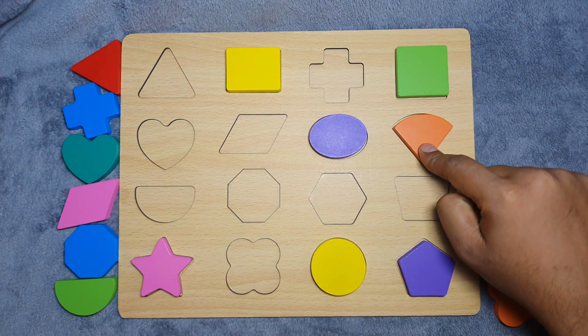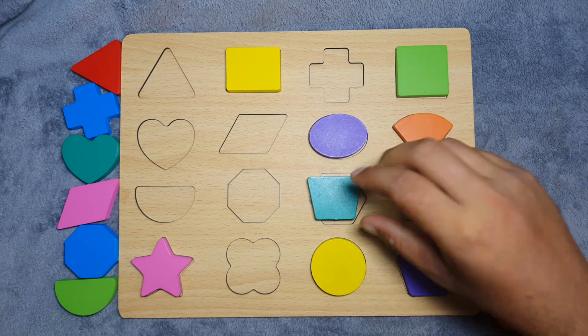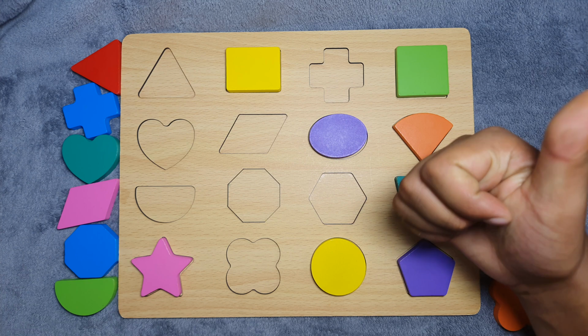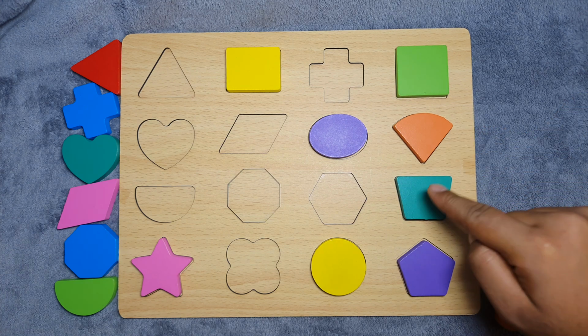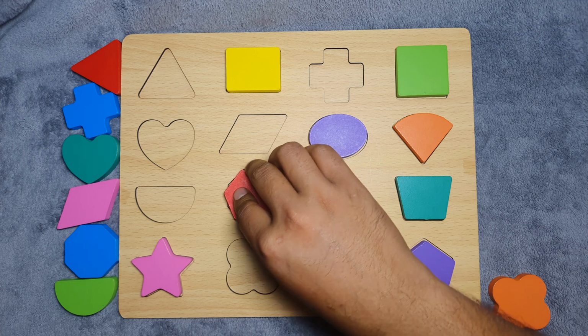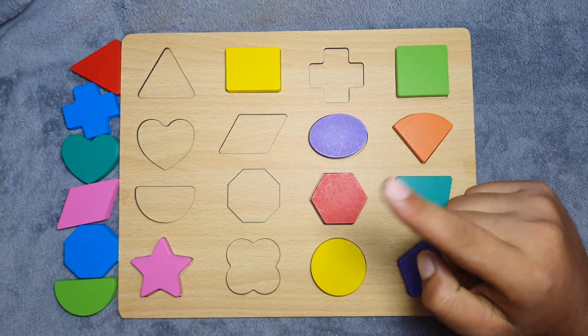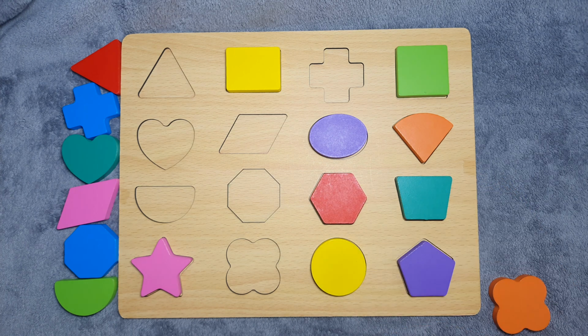Yes, this is pie. Yes, this is trapezoid. Yes, this is hexagon.